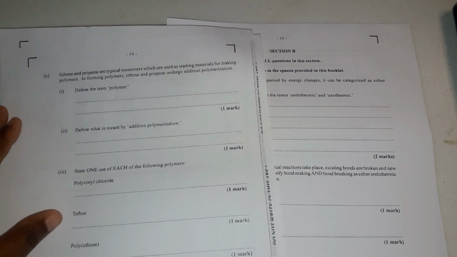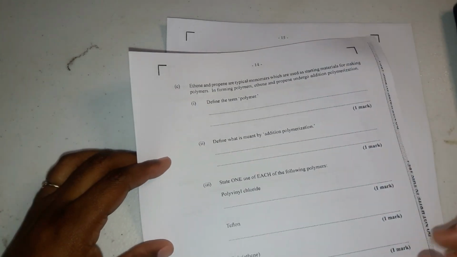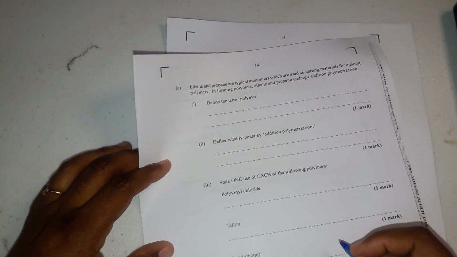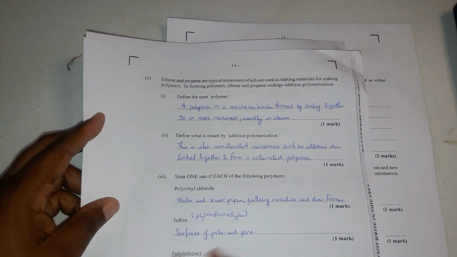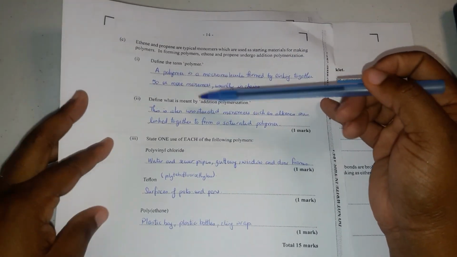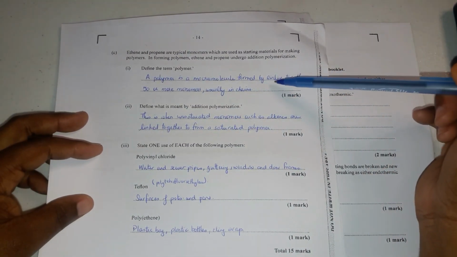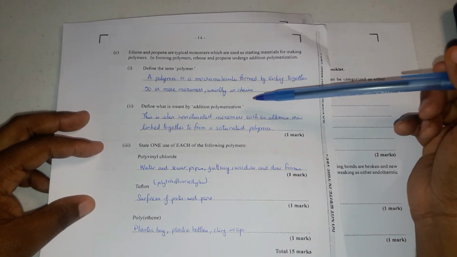Then it says define the term polymer. A polymer is a macromolecule formed by linking together 50 or more monomers, usually in chains, right? And here we have it. Anything to do with definitions, I would have it written already. So a polymer is a macromolecule formed by linking together 50 or more monomers, usually in chains.